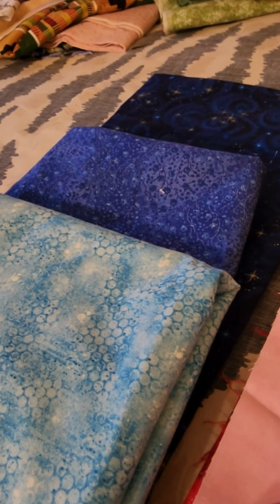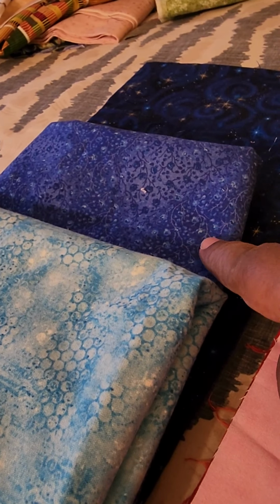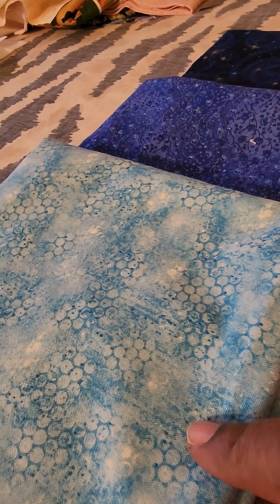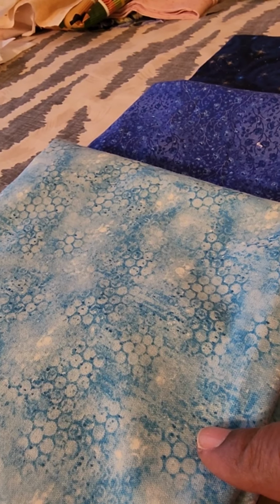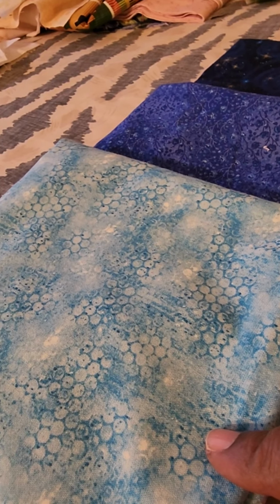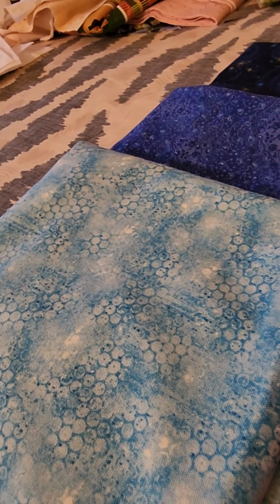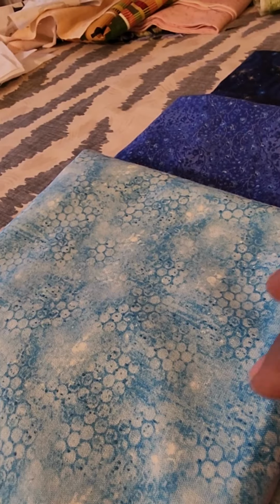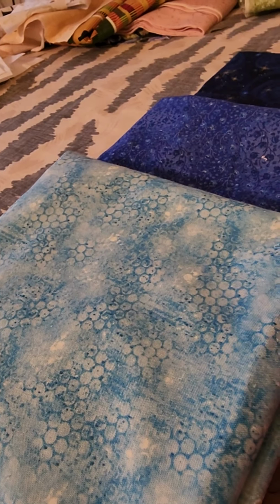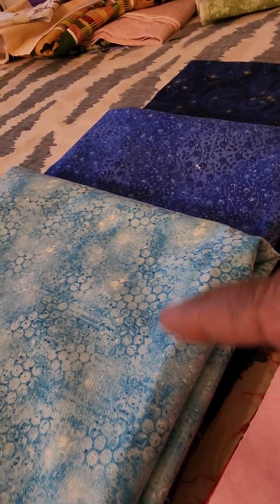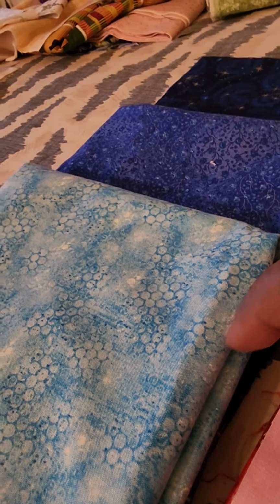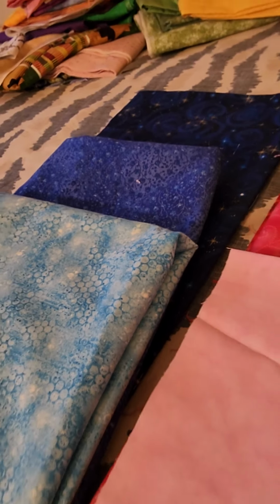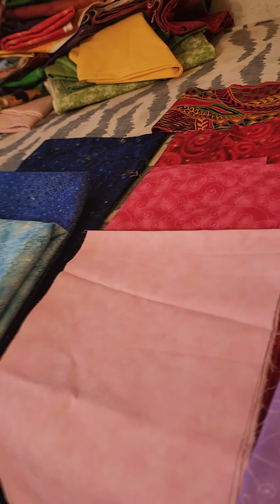And what I'd like to look at here is the blue, because here in the medium blue I have very small, tiny little flowers. But in this light, not only do I have really micro hexagons, it has a mottled look. So you have light and darker shadings within the fabric. But even with those darker shadings, because of the lightness of the fabric compared to this, it will still perform well in this quilt.